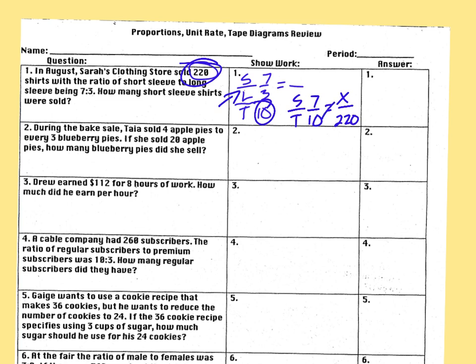So I'm going to go 10 times x, and then 7 times 220. 7 times 220 is 1,540. Now I'm going to divide by 10, and I get 154. So my answer is 154 short sleeve shirts. And I'm just going to call it short shirt. Okay? So, again, we'll see some other examples of that today.